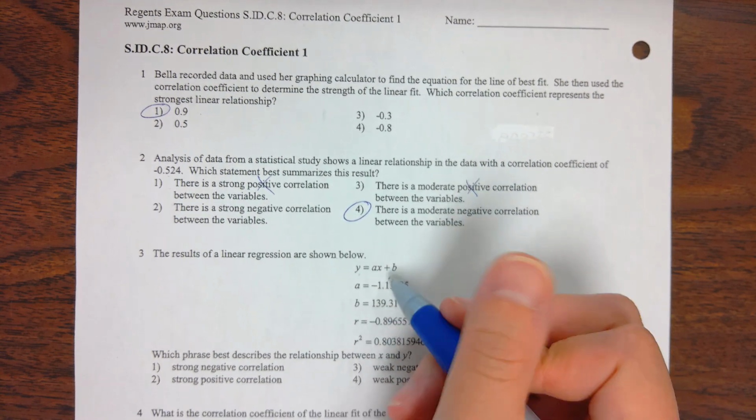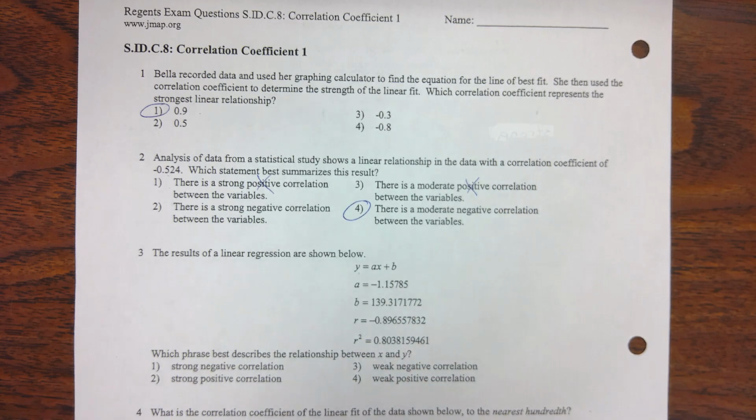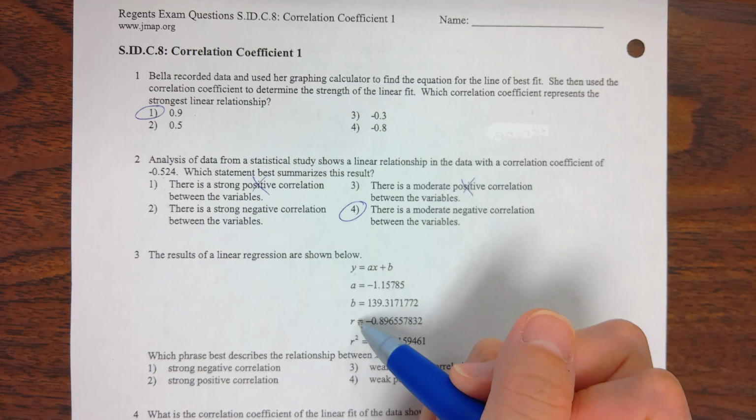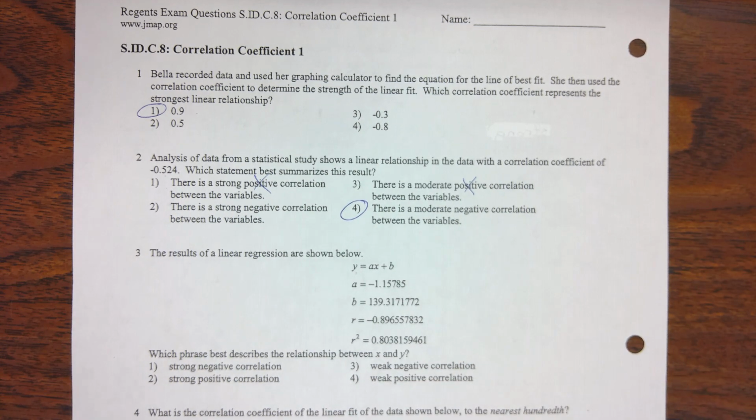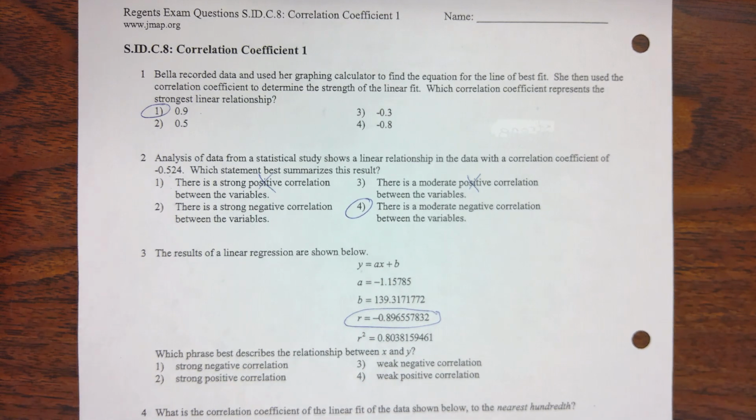This looks scary right here. Okay, don't worry. I'm not gonna ask you guys to calculate the correlation coefficient because that's like calculus, when you have to do standard deviation and all that. So don't worry, you'll always be given an R. So here, just look at this number and you should be able to figure out the rest.